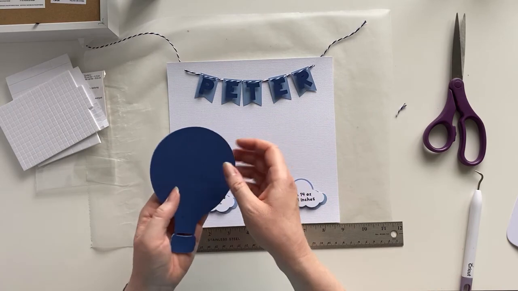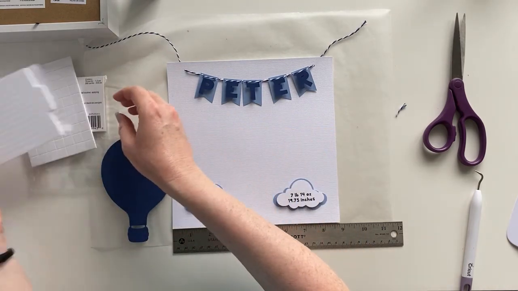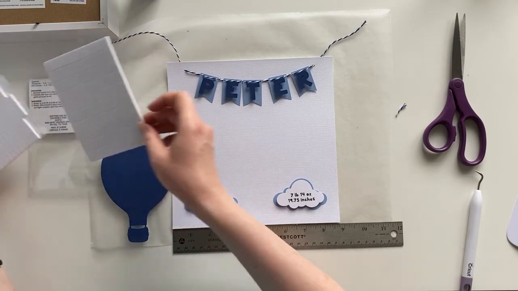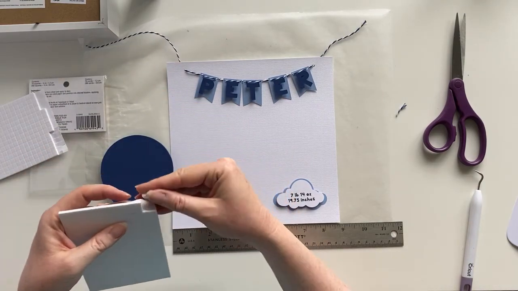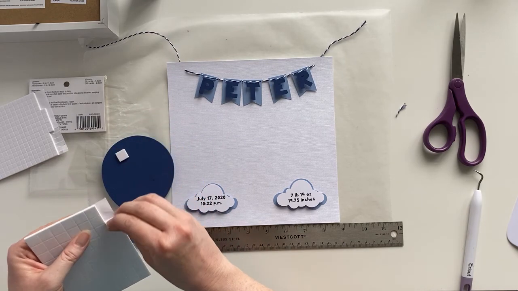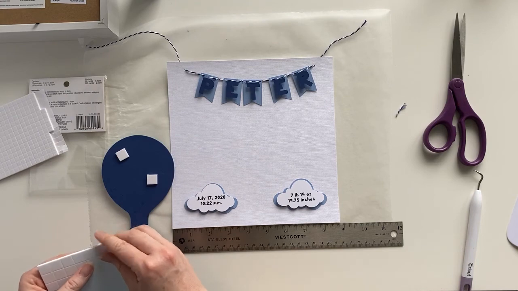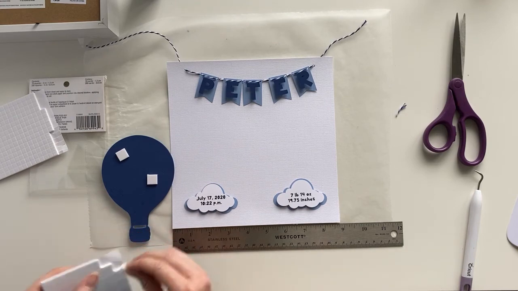So I'm going to flip my balloon over for a second. I'm going to put some adhesive squares, and now I can actually use the larger squares on this one. Let's see, that should fit on here.